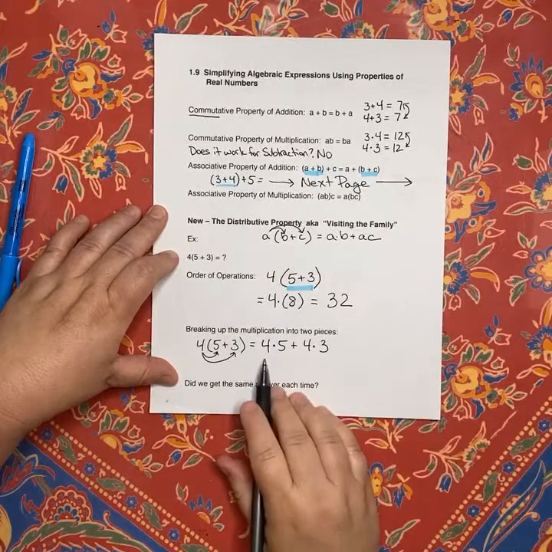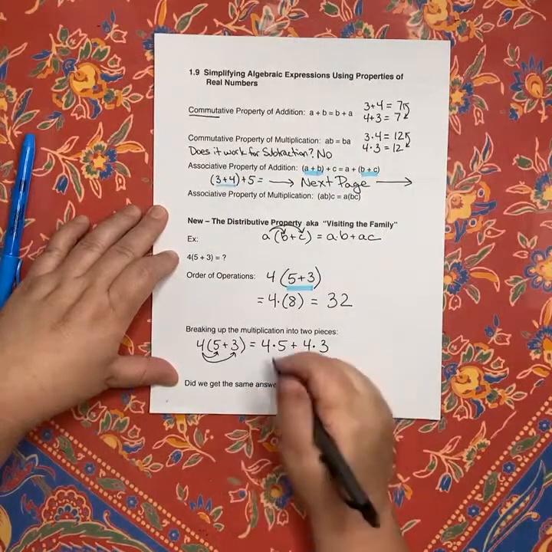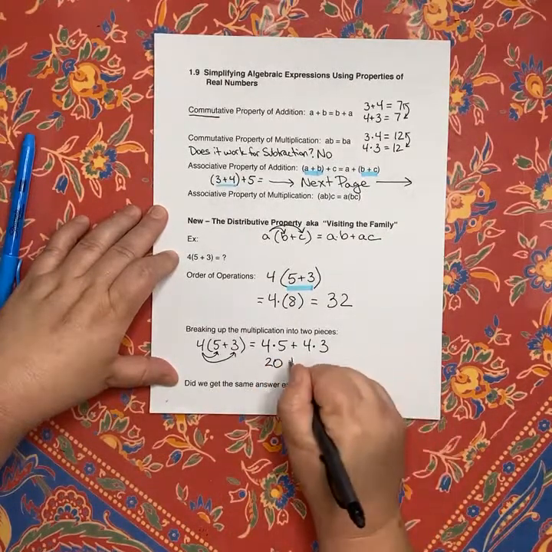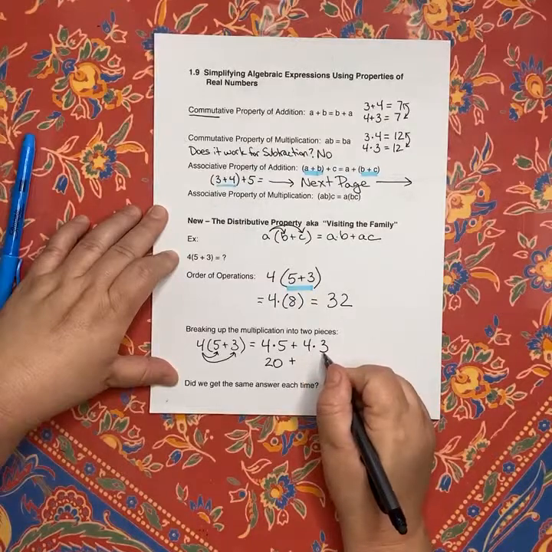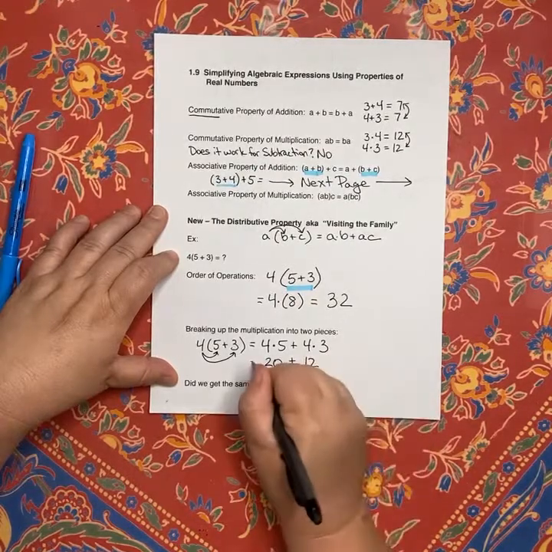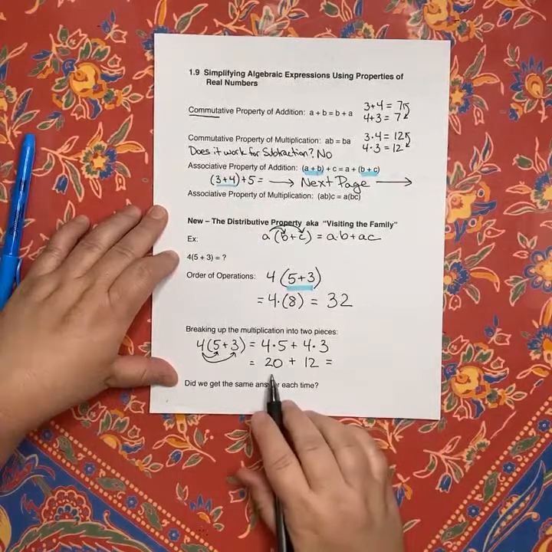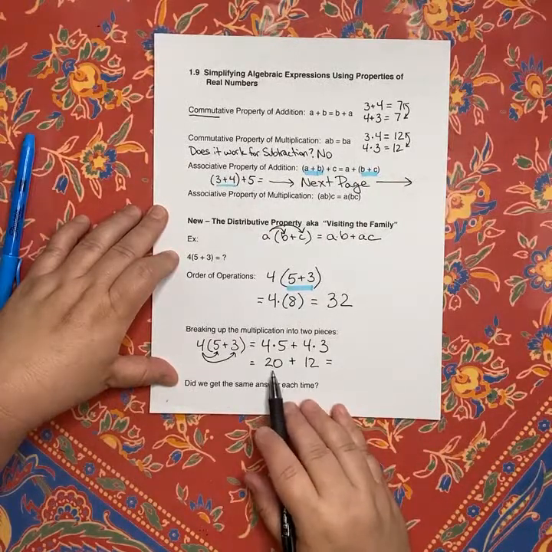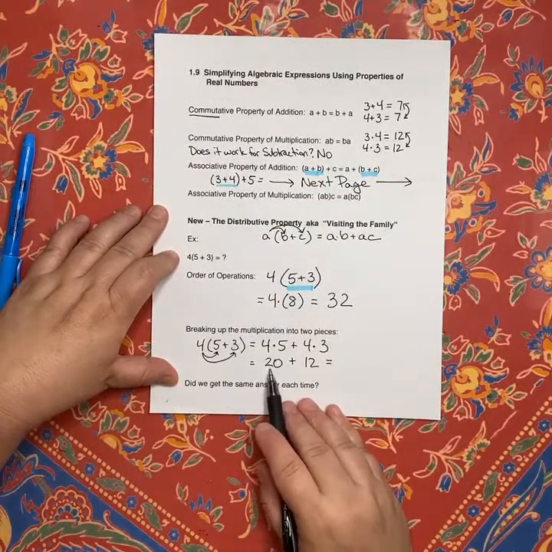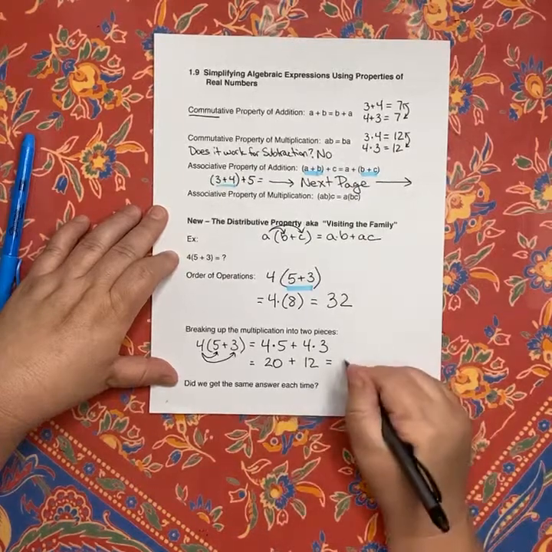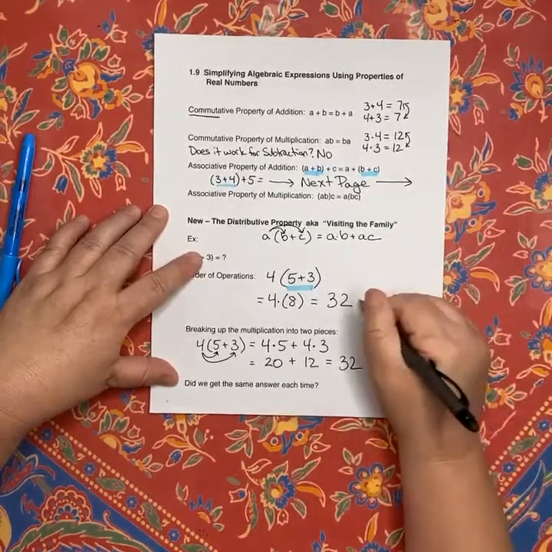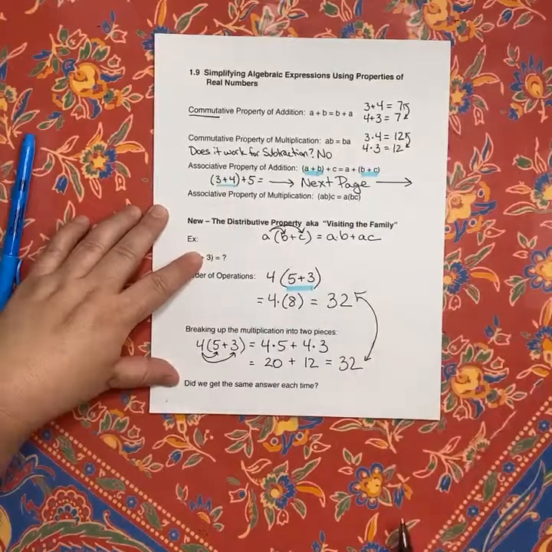So let's take a look at what happens. 4 times 5 is 20. What's 4 times 3? You got it, 12. 20 plus 12 is, oh my goodness, we got the same answer.